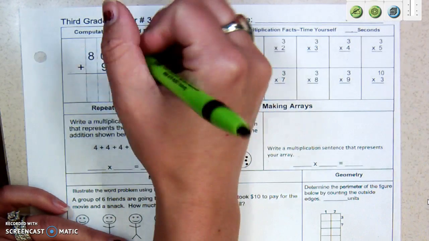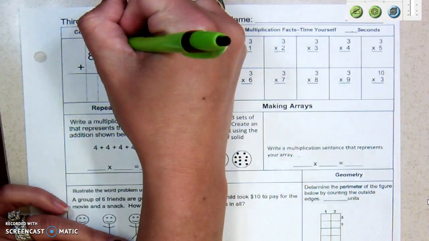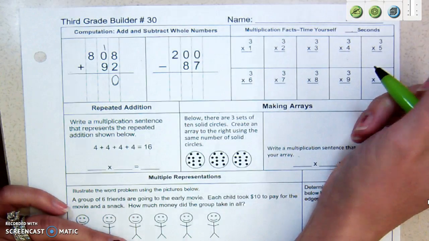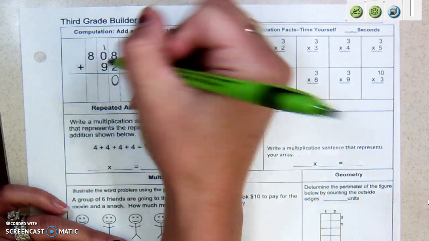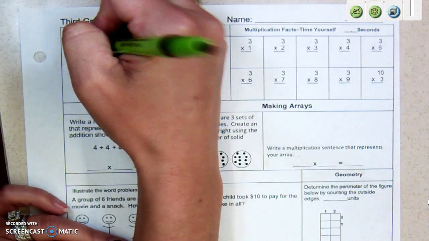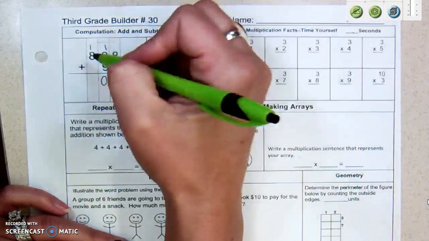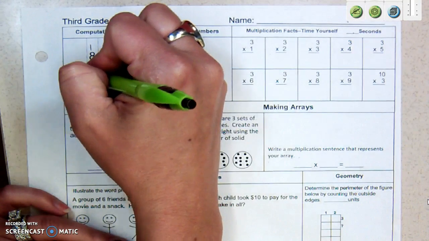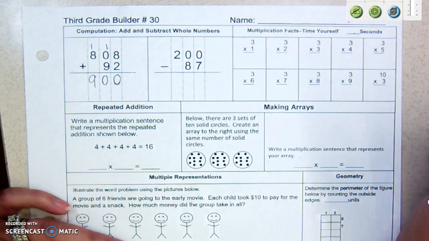8 plus 8 is 16. Put a 6, carrying your 1 over the tens place. 1 plus 0 plus 9 is 10. Put a 0, carry a 1 over the hundreds place. 8 plus 1 is 9. So your answer is 900.